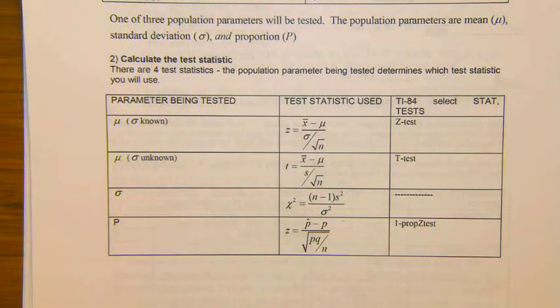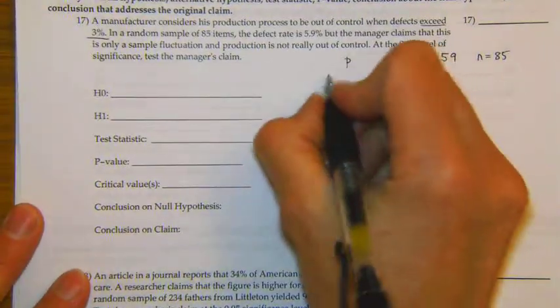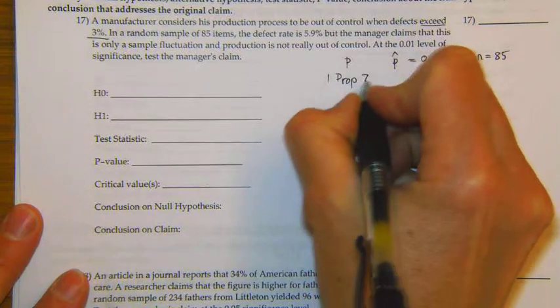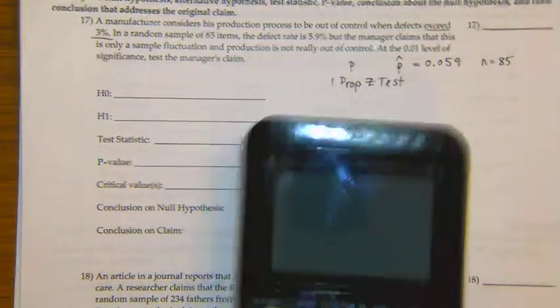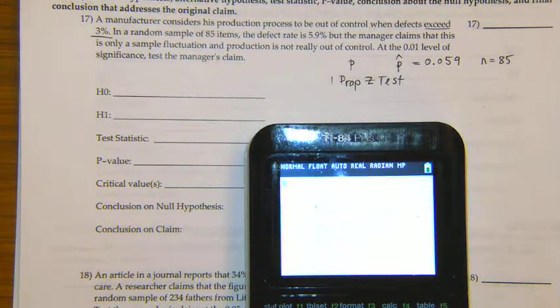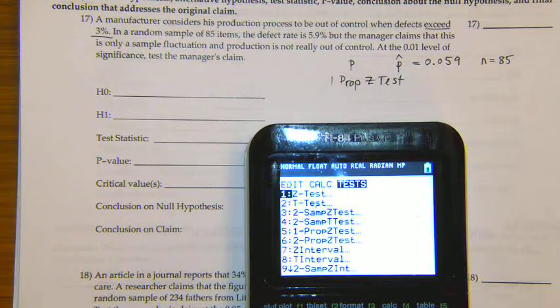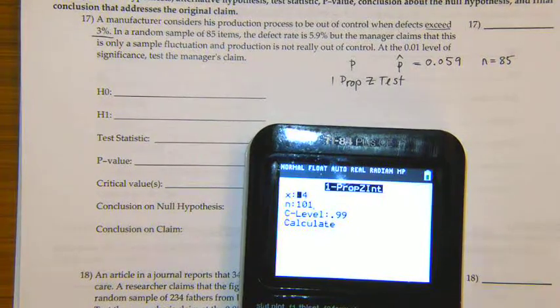What's the shortcut on the calculator? 1-PropZTest. So we are going to use the 1-PropZTest. And how do we get to it? Stat and then Test. 1-PropZTest is under letter A, so you have to arrow down.